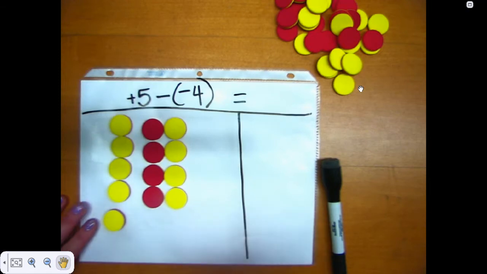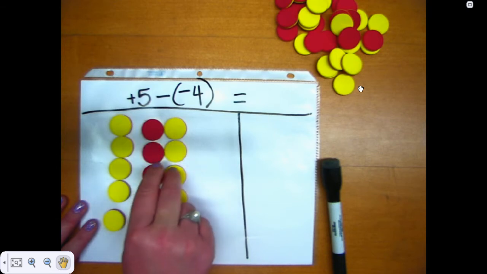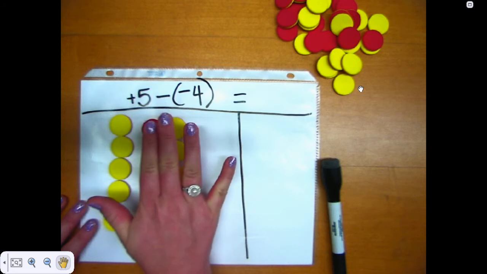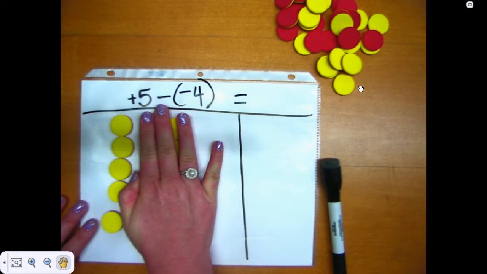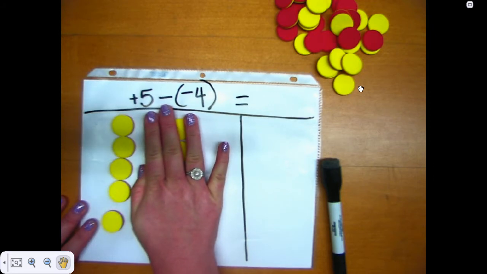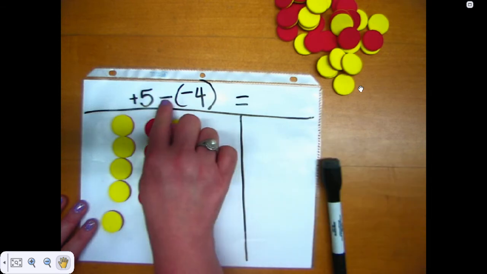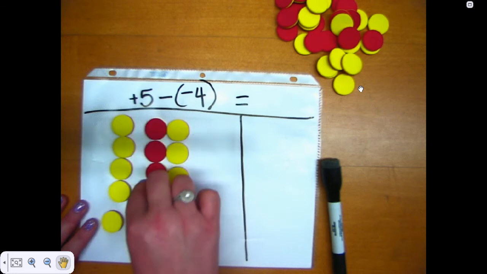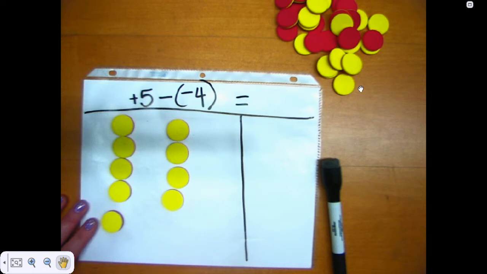So I haven't changed my problem. Remember, these equal 0. This is a negative 1, positive 1, negative 1, positive 1, negative 1, positive 1, negative 1, positive 1. They are all additive inverses, and they all equal 0. So I still really only have positive 5 on the board. But when I look at it this way, now I can take away negative 4. So here's negative 1, 2, 3, and 4.